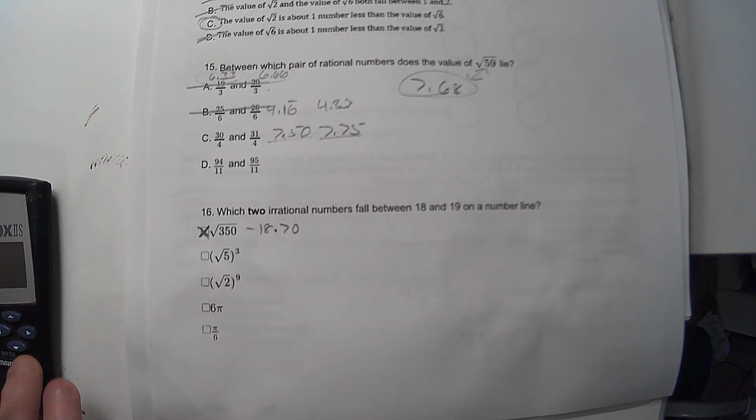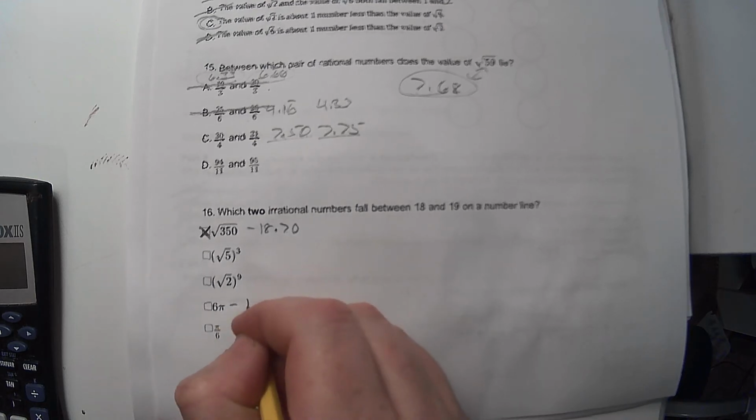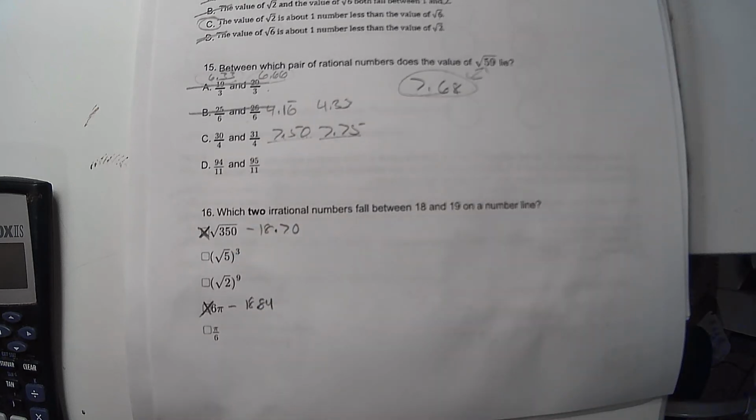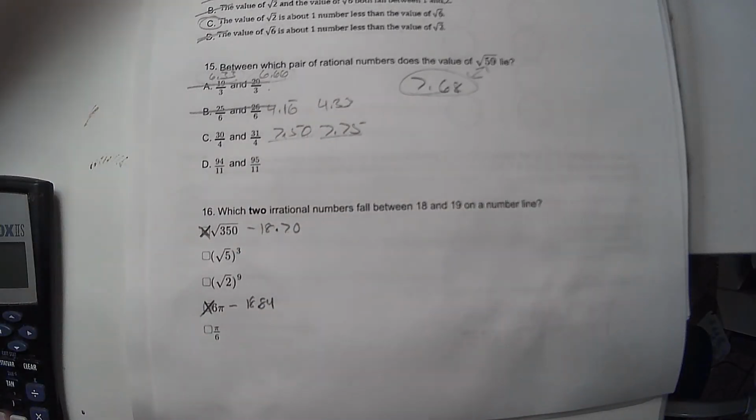Alright, down here I've got 6 times pi. So I'm going to hit 6 times, and then I'm going to hit the pi symbol, which is the fourth key down on the left, and hit enter. And that one gives me 18.84. So that one's going to be in between 18 and 19. Let's do the last one.